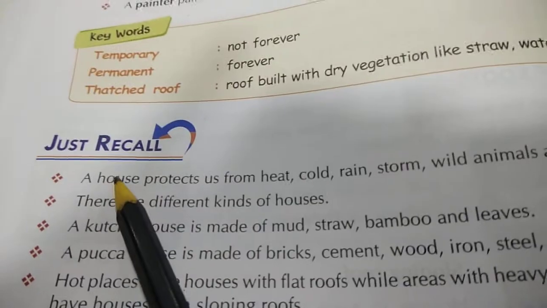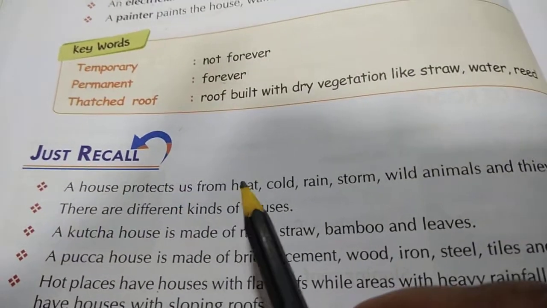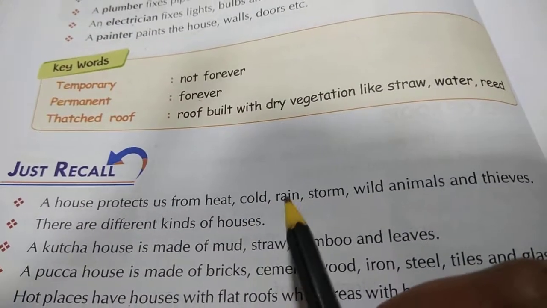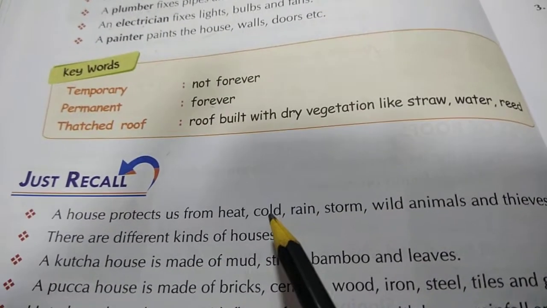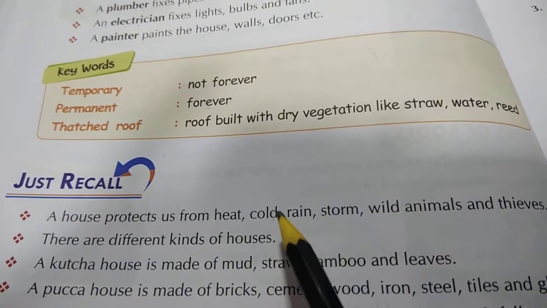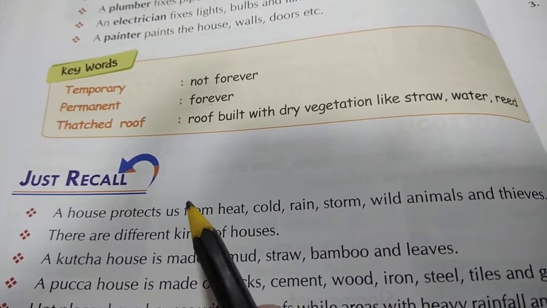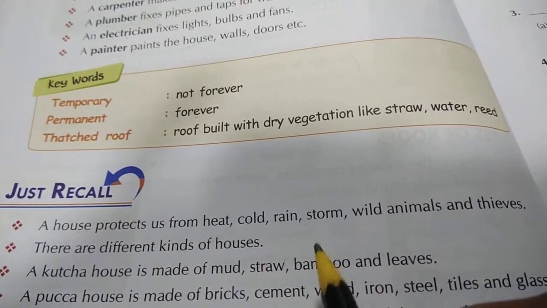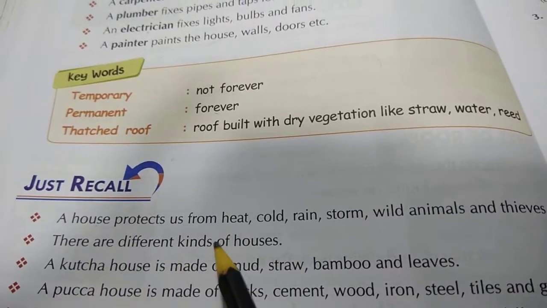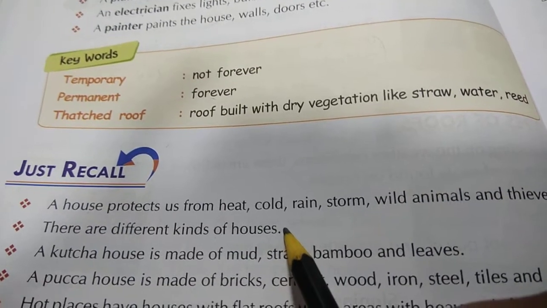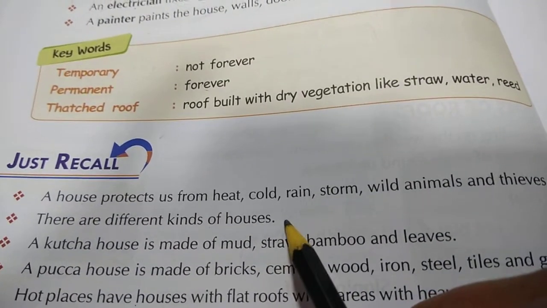Just now we recall what we learned in the lesson. A house protects us from heat, cold, rain, storm, wild animals and thieves. So a house is a place where we live. It is our shelter. There are different kinds of houses. What are the different kinds of houses? Kacha house and pakka house.